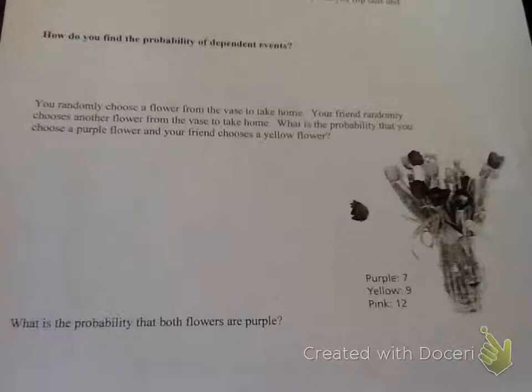Alright, how do you find the probability of dependent events? The exact same way you find the probability of independent events. You find the probability of the first event multiplied by the probability of the second event.